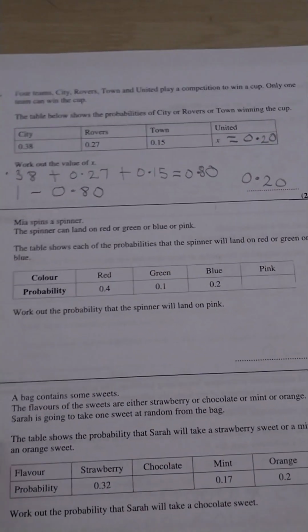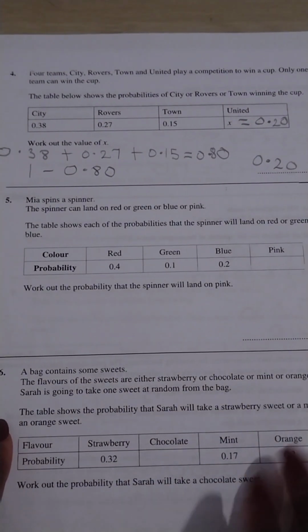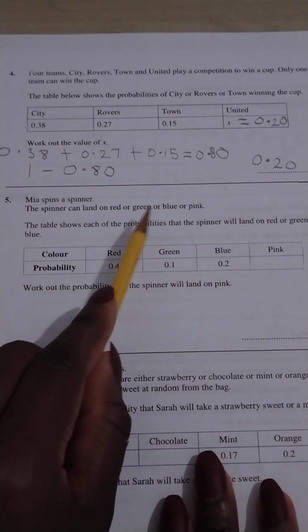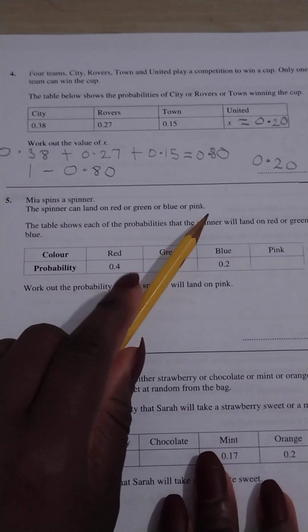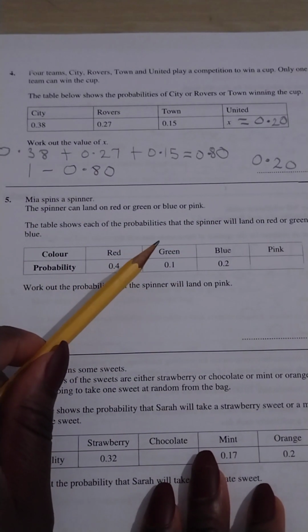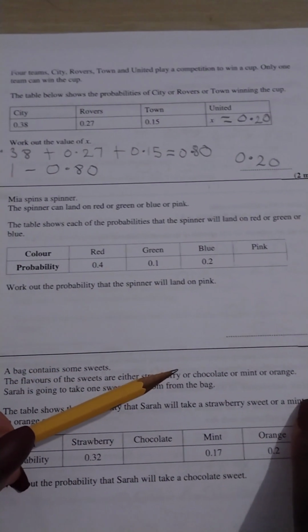Okay, number 5. Mia spins a spinner. The spinner can land on red or green or blue or pink. The table shows each of the probabilities that the spinner will land on red or green or blue.